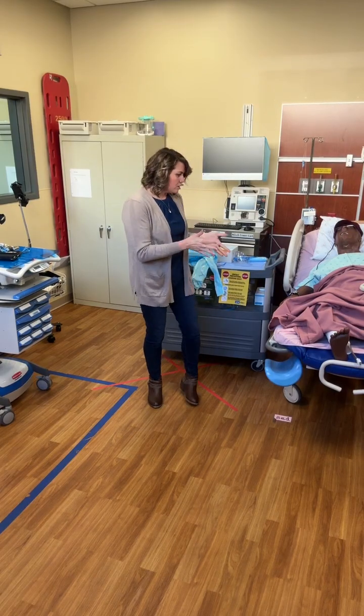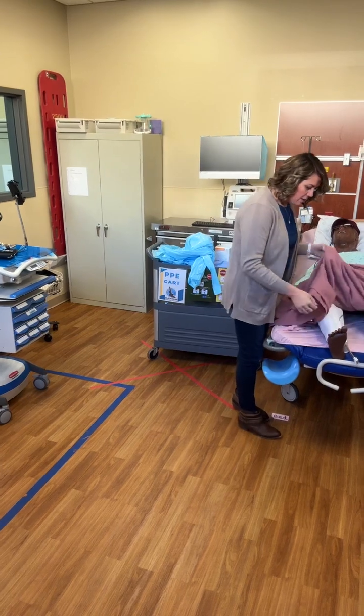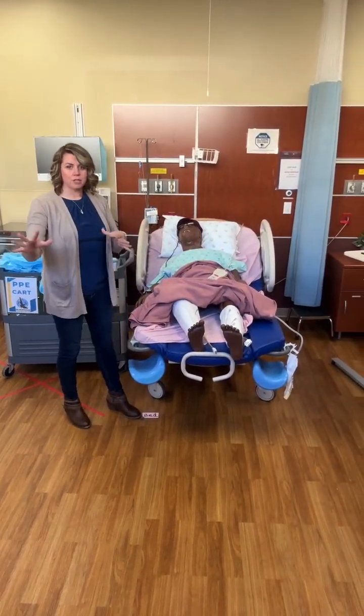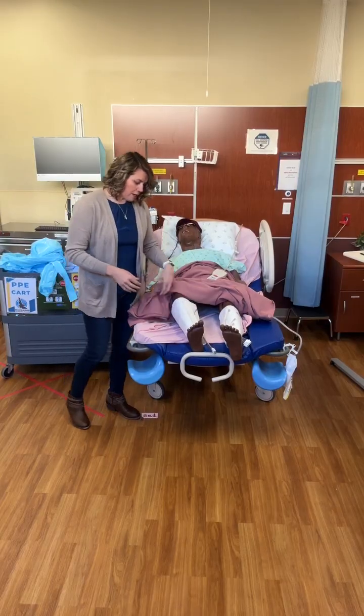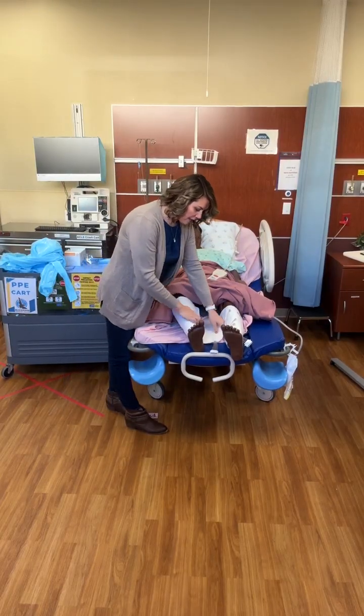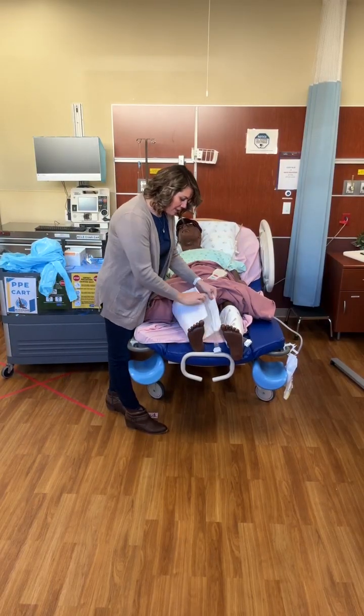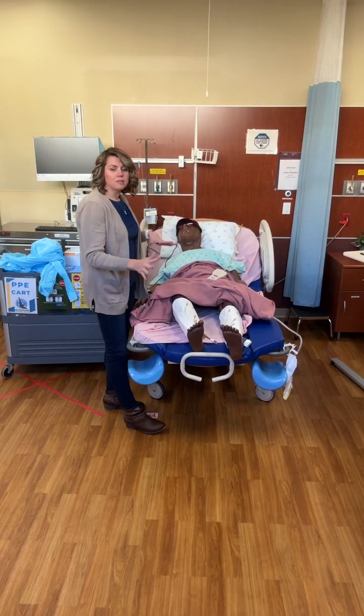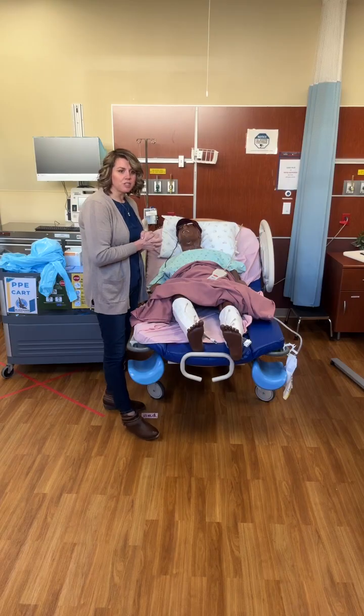This patient also has SCDs on. So when you're checking your patient, make sure that you look at the whole picture. You can actually take these off, check the legs, do a skin assessment, the whole nine yards. Always make sure that you're checking your whole patient when you come to a simulation.